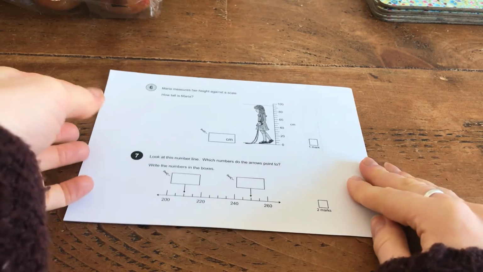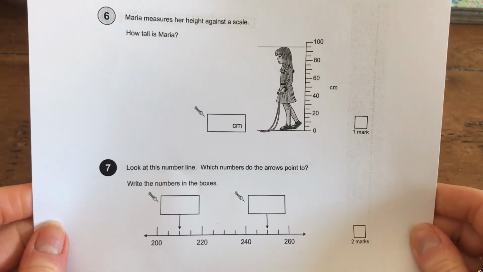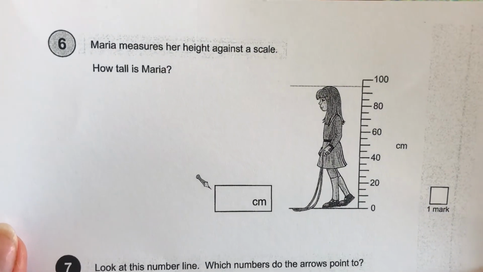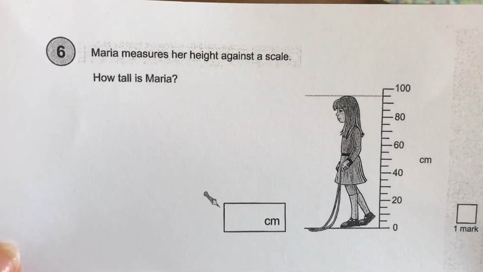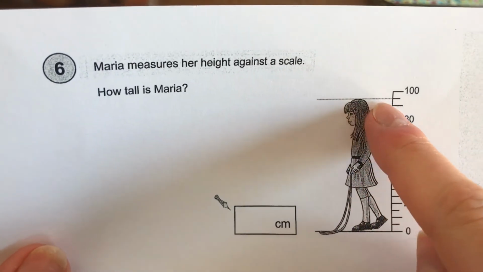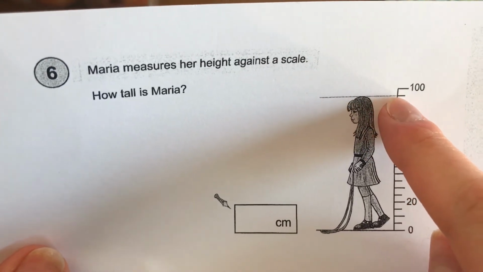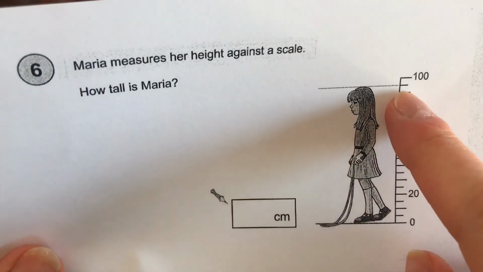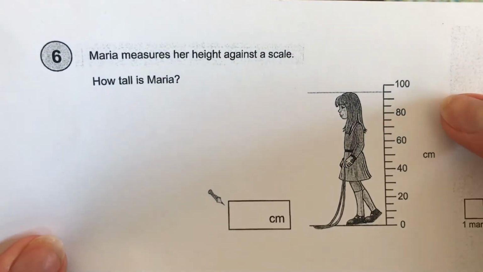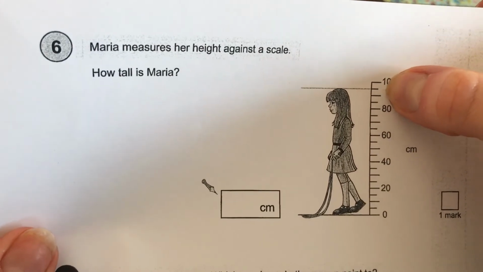Okay, so we're just going to have a quick look at these 2 questions from your book. This is from page 15. The first one, Maria measures her height against a scale. How tall is Maria? Now, very helpfully, they've drawn a line for you on the top of her head. She's not wearing a very thin hat. They're showing us where she would be, because she's not standing with her back against the scale, so it would be quite hard to judge otherwise, but they've given us this line very helpfully. So you need to work out where that line is up to, how tall she is.